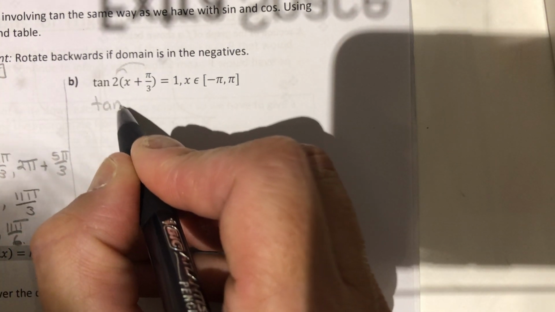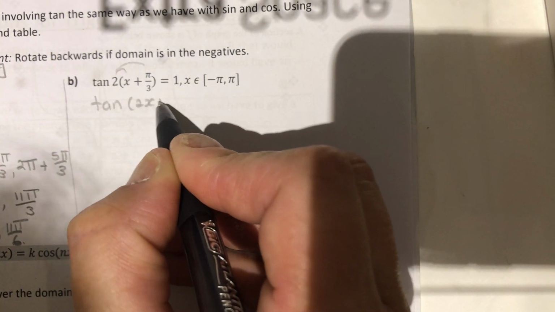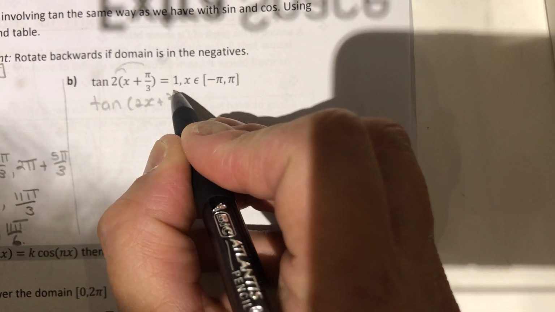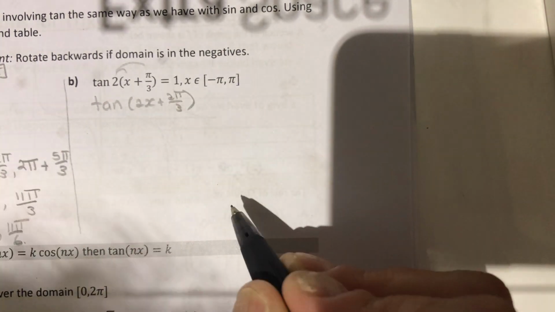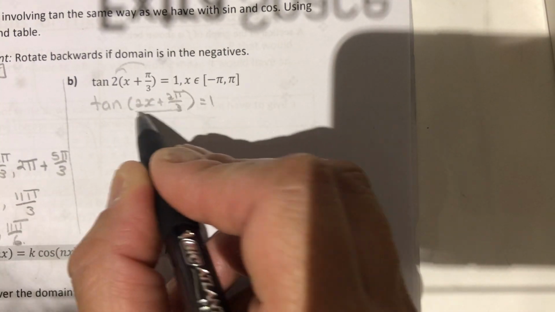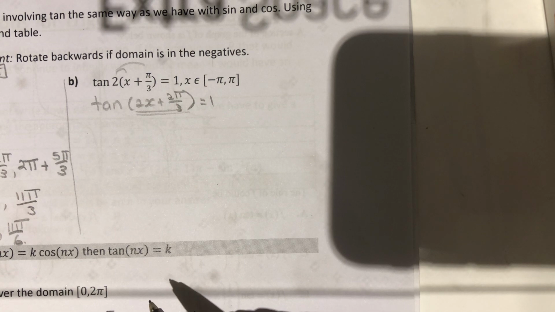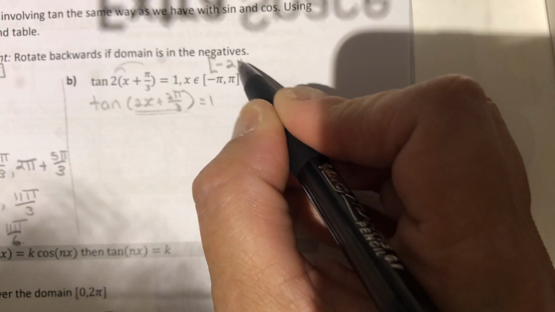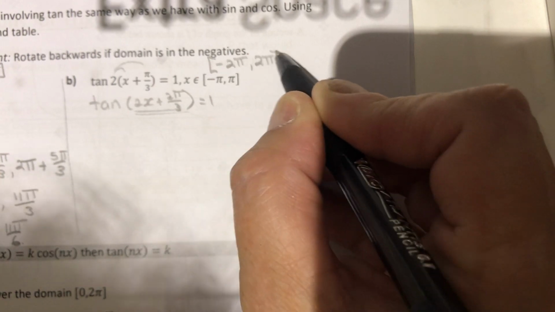All right, so if we were to have a look at what's happening here with our 2, this is when we want to actually change it so that we can manipulate our domain and what we have to use to actually find our values. So in this case, we're going to have to multiply that by 2.